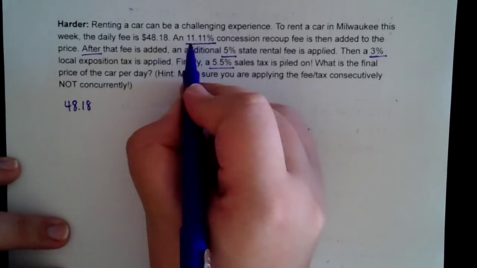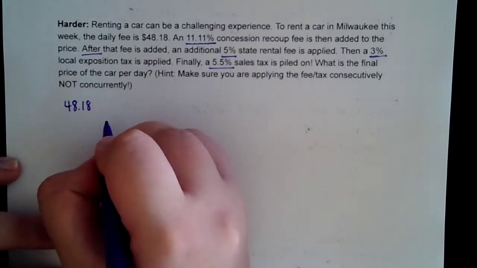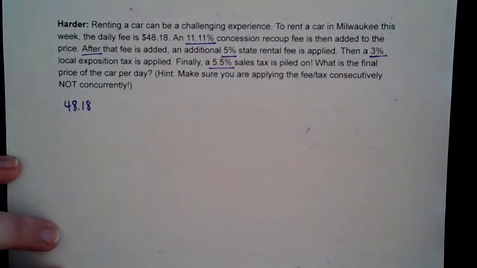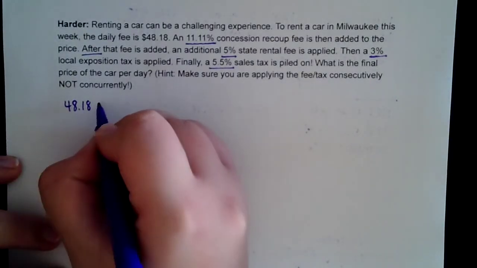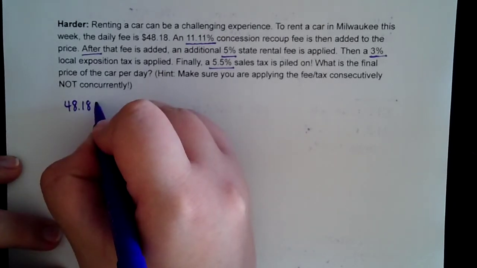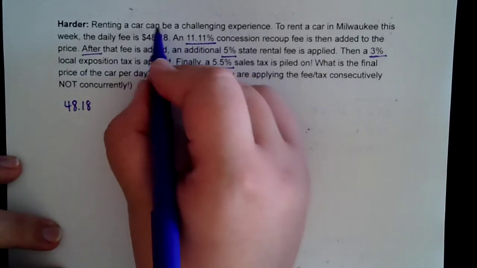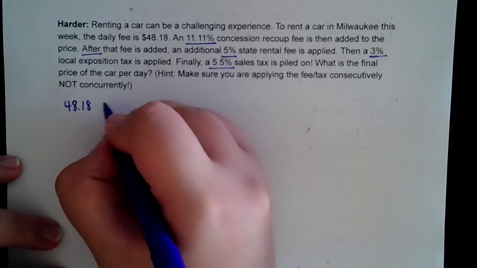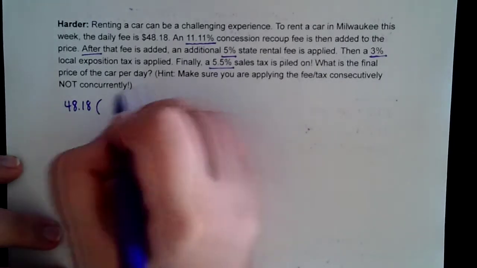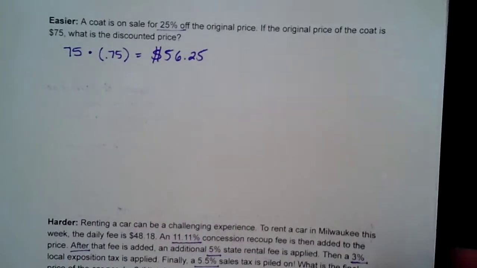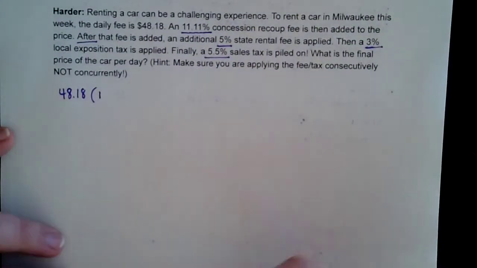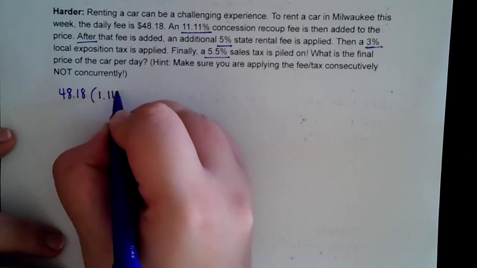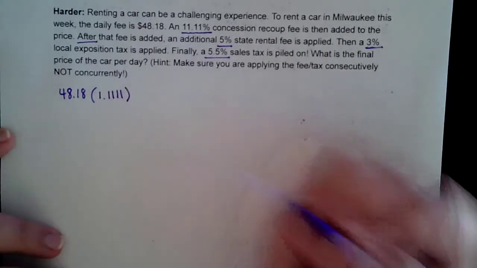$48.18, it says an 11.11% concession recoup fee is added. So that means that I have to pay 11% on top of it. So I'm going to say, if I'm paying 100% of the original price plus that 11%, what I have to calculate it as when I put it in here, the same way that I said this was 0.75, is 100% and 11.11%.